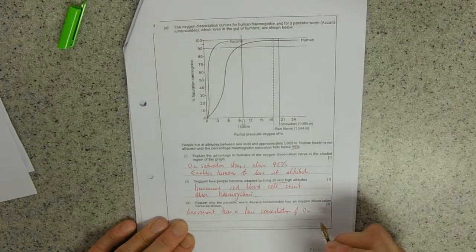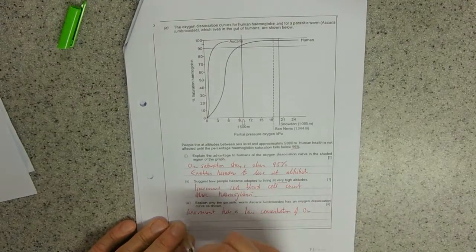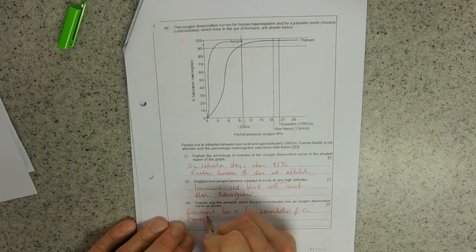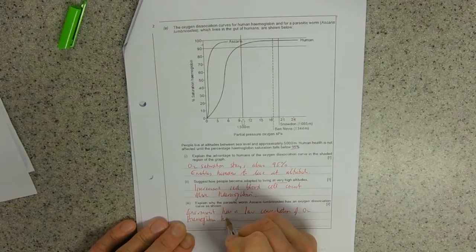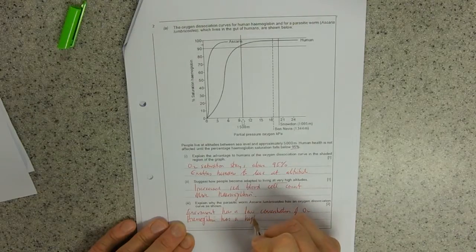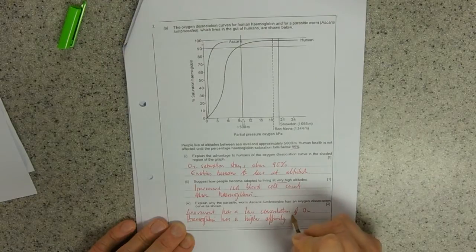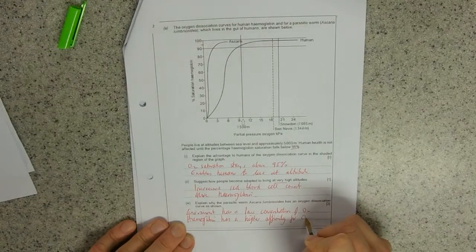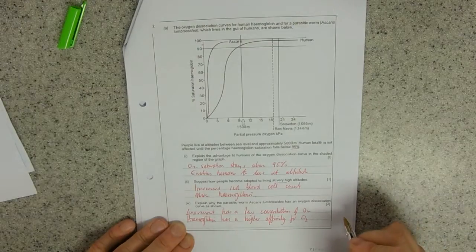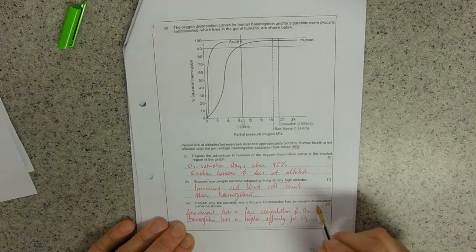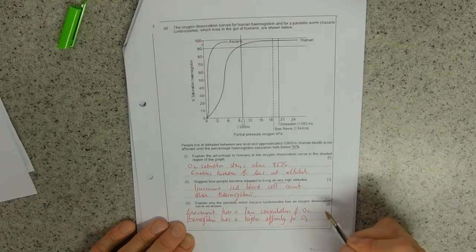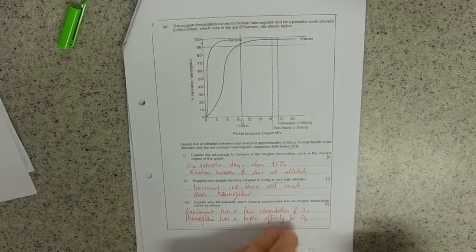It's highly anaerobic, and the haemoglobin has a higher affinity for oxygen. Or words to that effect, it can absorb oxygen even at the lower partial pressure. So that's a straightforward story there.